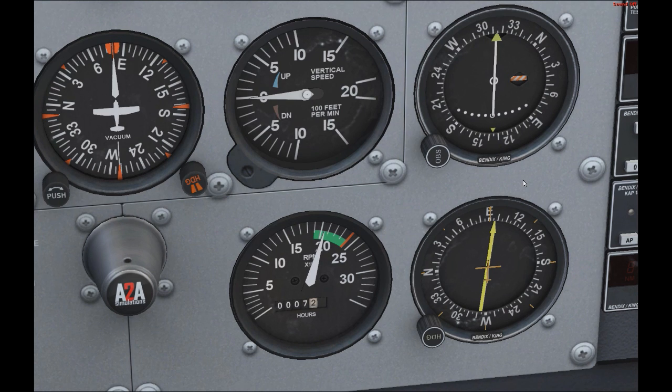So looking at the needle here, I think it's very slowly moving to the left still. As I said, we've turned 10 degrees to the left, so we want this to be pointing 10 degrees to the right, this marker here, and it doesn't seem to be going in that direction. So what I'm going to do now is increase my wind correction angle again to 20 degrees.